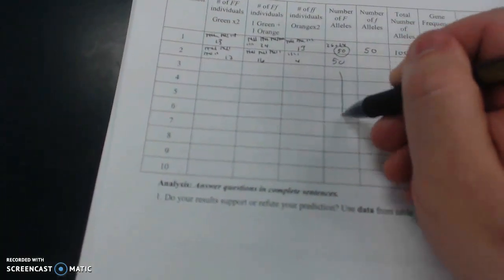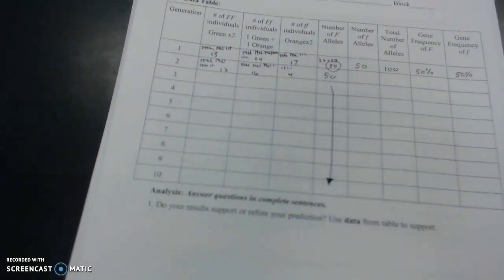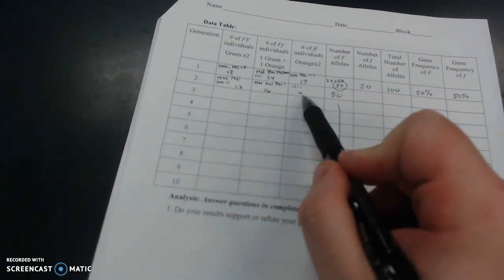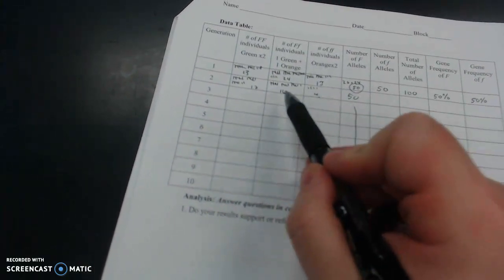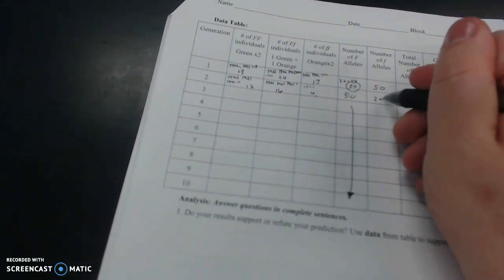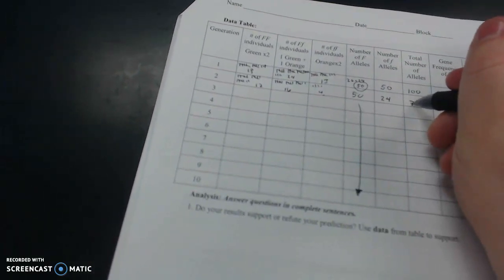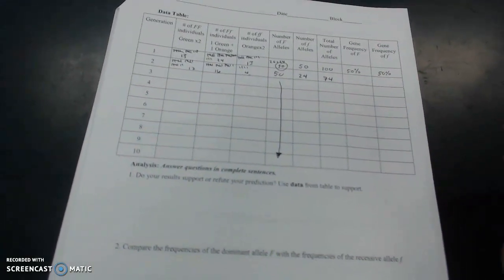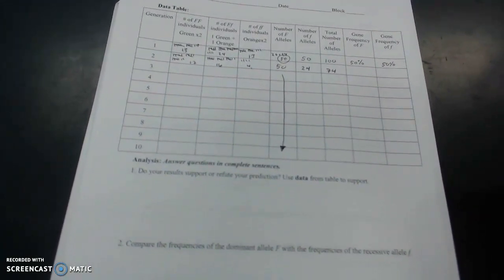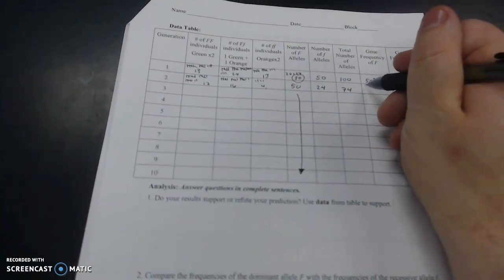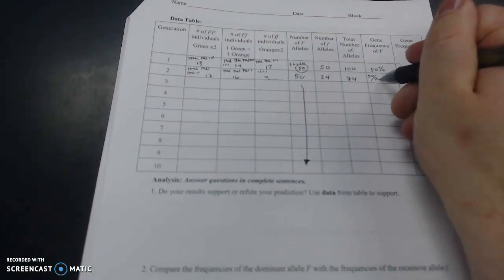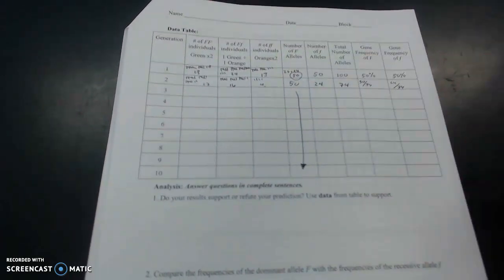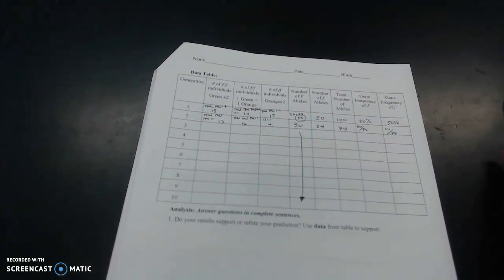Let's go ahead and do the other side. Over here, we have 4 homozygous recessive times 2, it's 8, plus 16, that'd be 24. So out of that total, we have 74 total. I don't feel like doing this math because you guys have calculators, most likely. So our gene frequency will be 50 divided by 74, and over here this should be 24 divided by 74. It should be close to 2/3 and 1/3, but you'll figure that out.